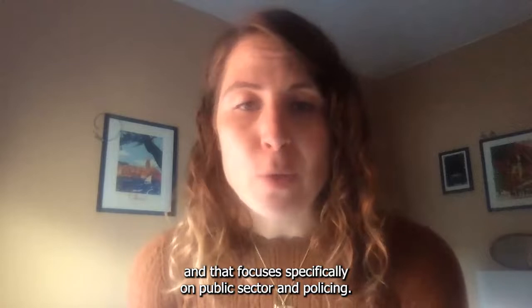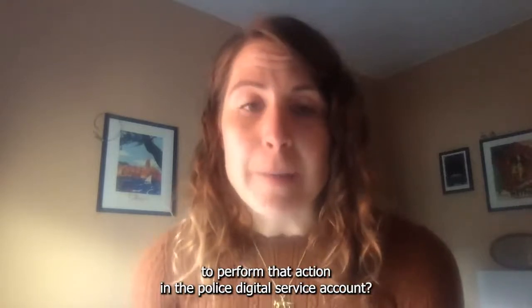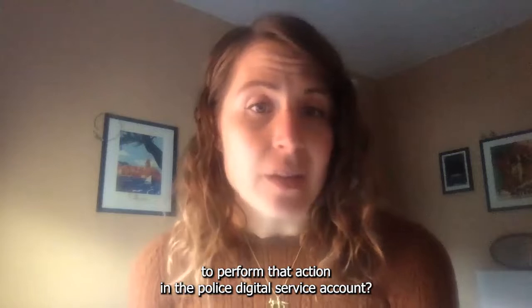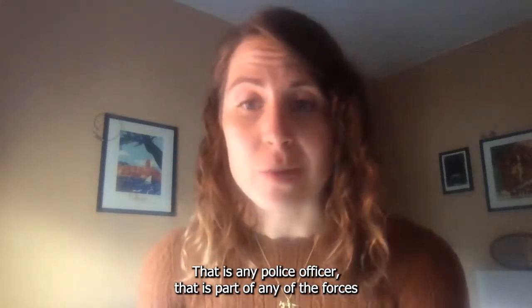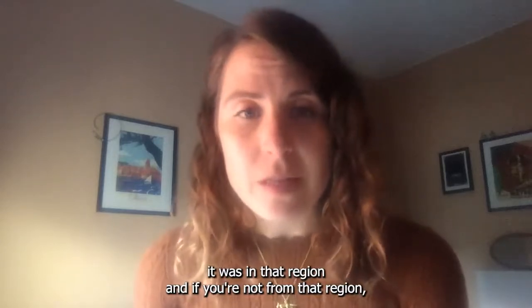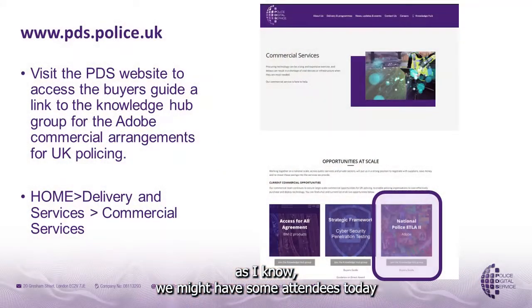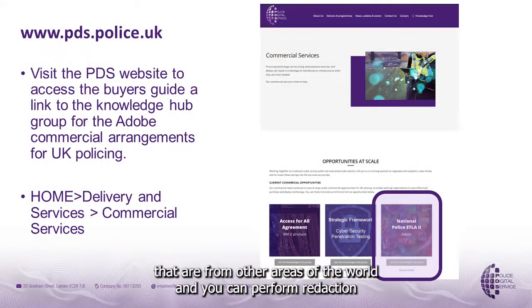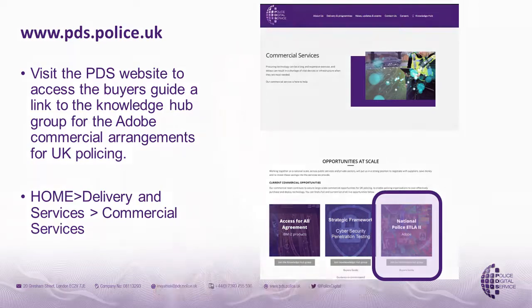So who can use the product to perform redaction? In the Police Digital Service account, that is any police officer that is part of any of the forces within that region. If you're not from that region, as I know we might have some attendees today that are from other areas of the world, you can perform redaction as long as you have the product called Acrobat Pro DC or Acrobat Pro and any form of version of that.